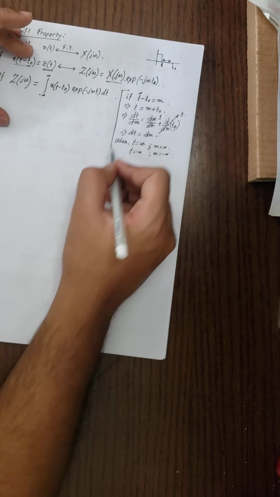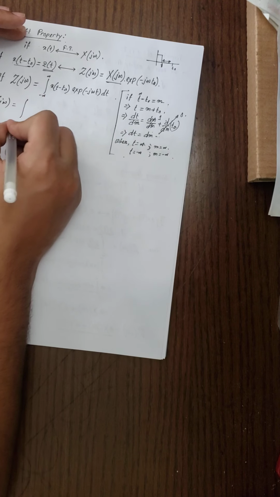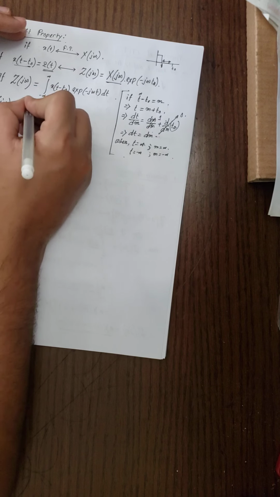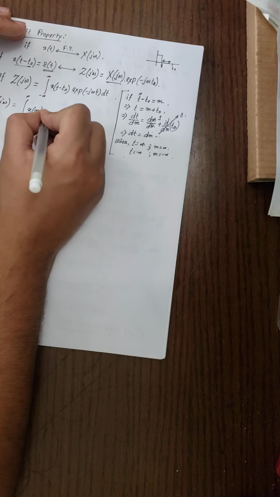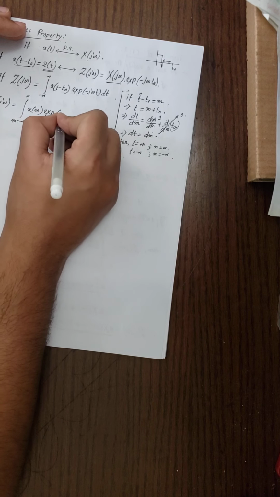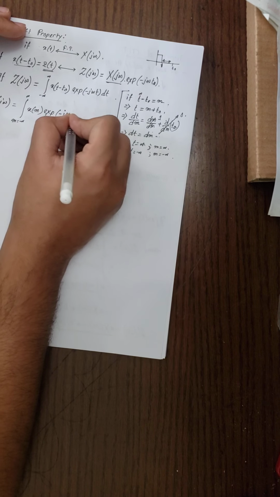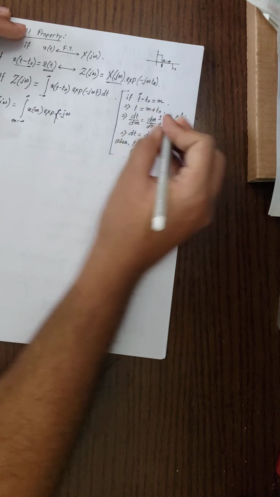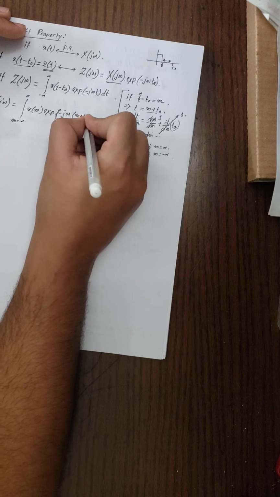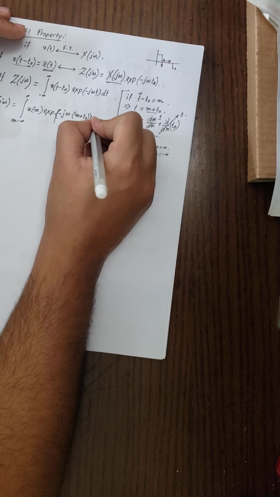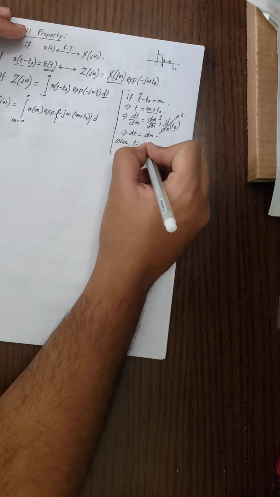Now from this concept, if we change the integral, we get Z of j omega equal to the integral from minus infinity to infinity of x of m e to the power minus j omega, t becomes m plus t naught, and dt becomes dm.